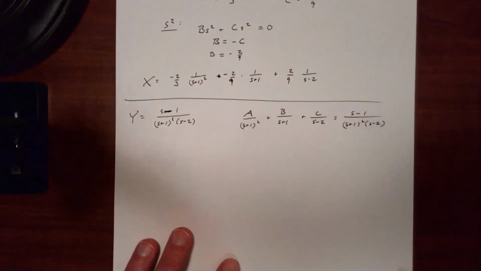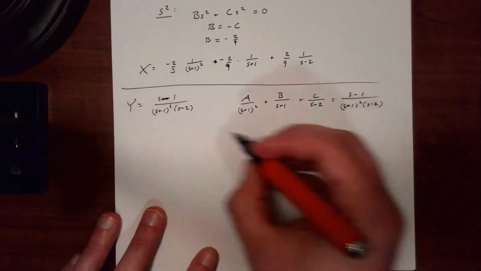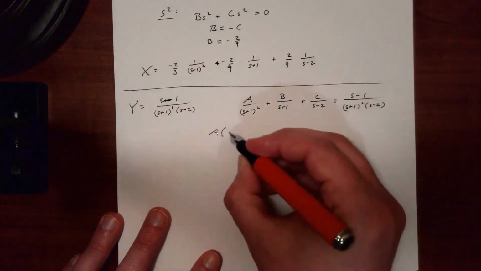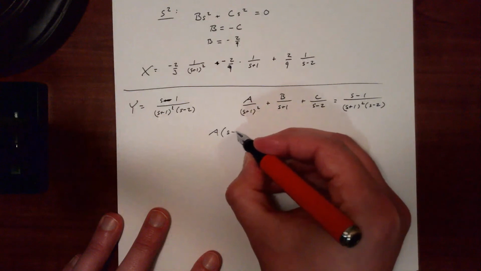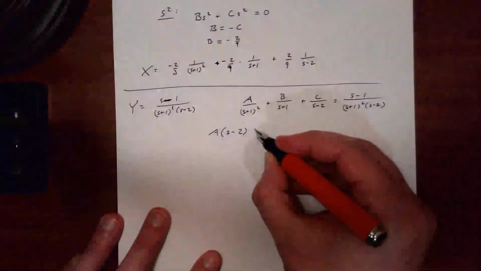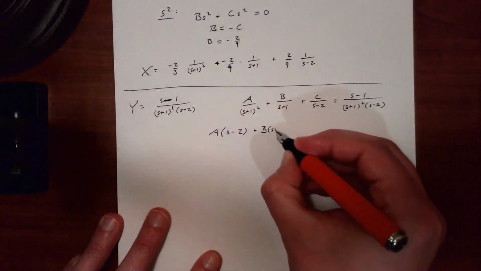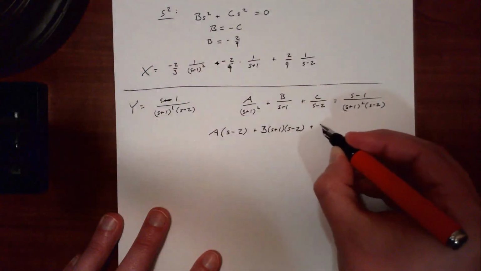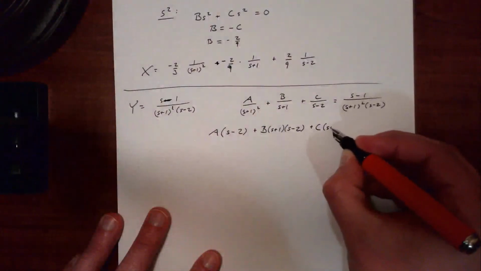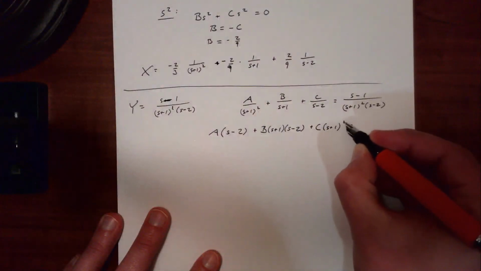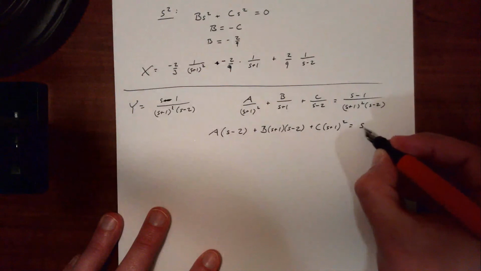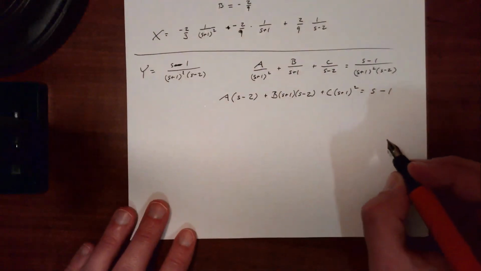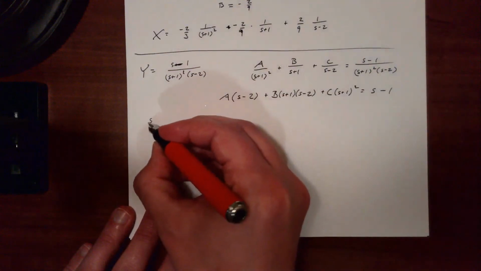Alright, well, once again, the decomposition is going to go along these lines. A times (s minus 2) plus B times (s plus 1)(s minus 2), plus C times (s plus 1) squared. Now that's going to equal just s minus 1. So I set strategic values for my s.